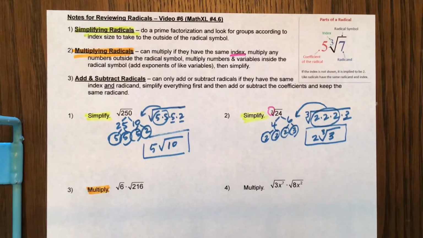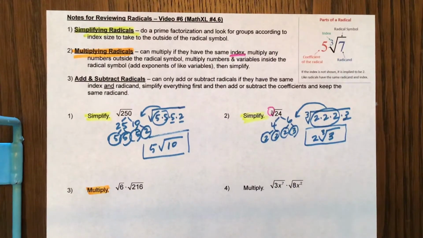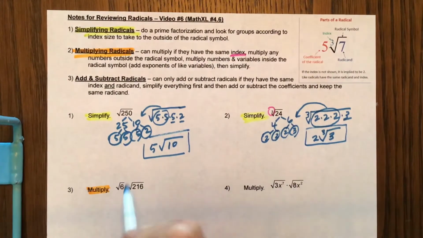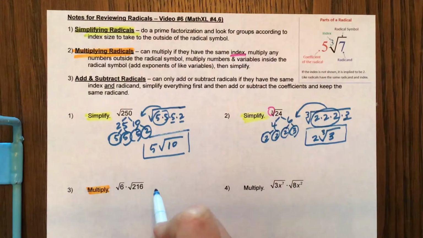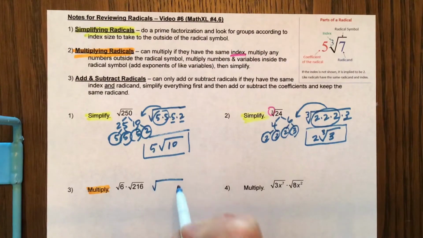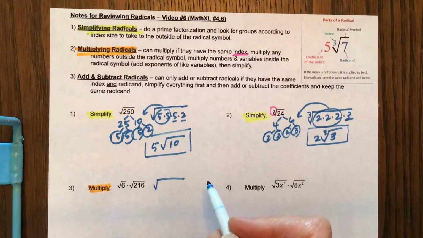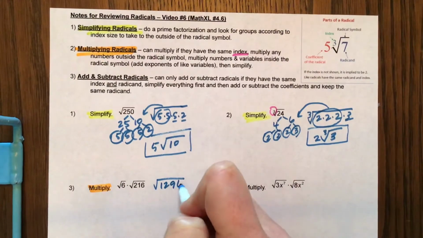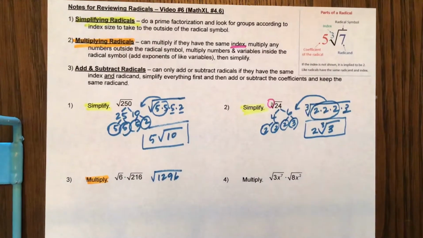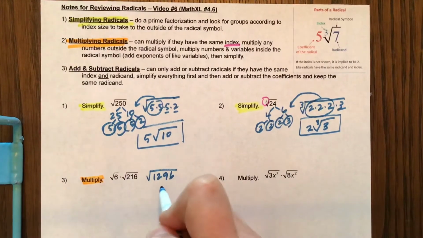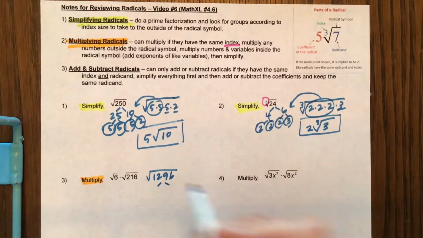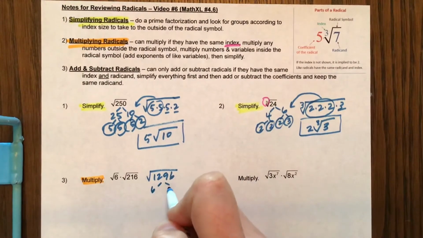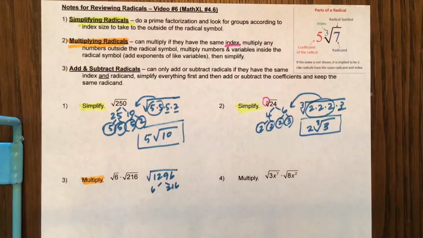So on example 3, we're going to multiply. So I notice that my index is the same. They're both square roots, so I can simply multiply. So 6 times 216 gives me 1,296. And a lot of you, again, will be saying, well, that's an awfully big number. But remember, to do the prime factorization to simplify that, I know that I multiplied 6 times 216. So I'm just going to go from there.